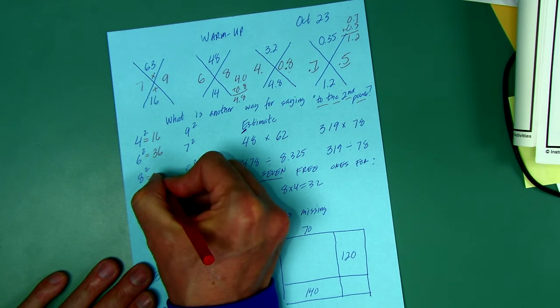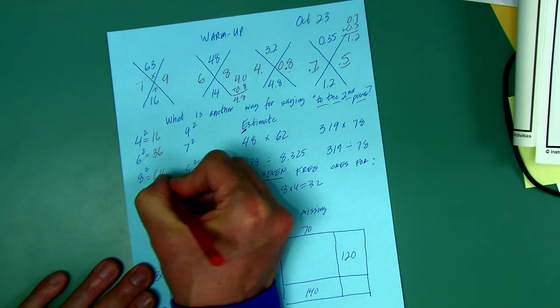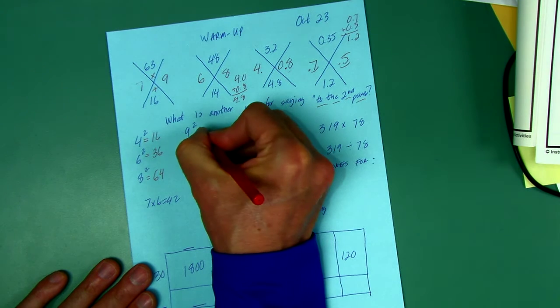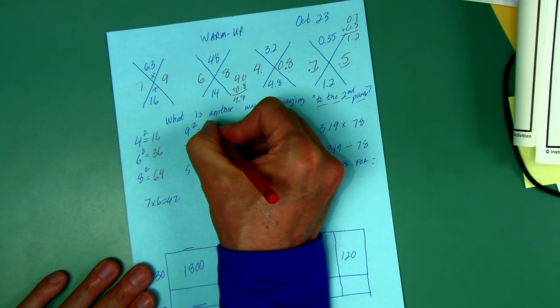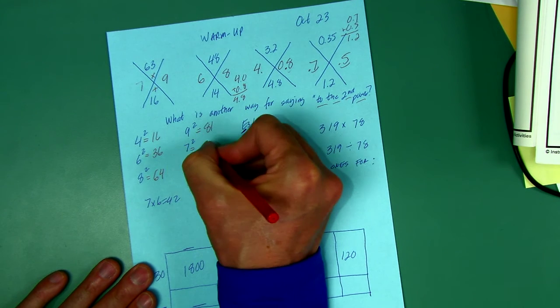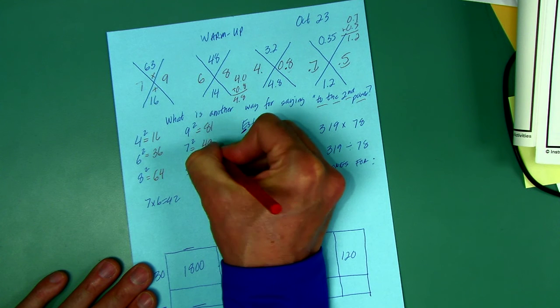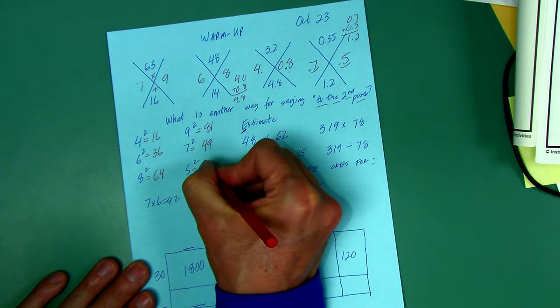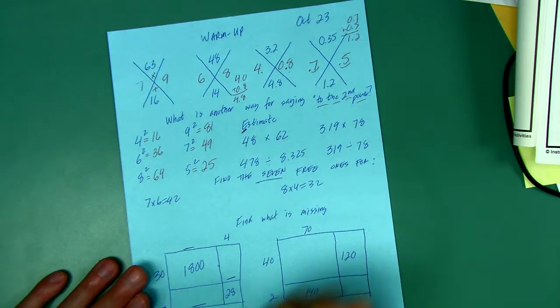It's 8 times 8 fell on the floor. I picked it up. Right? 9 to the second power, 9 squared is 81. 7 squared is not 14. It's 7 times 7. And 5 squared is not 10. It's 5 times 5. And look what you got.